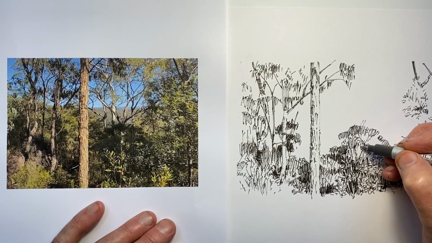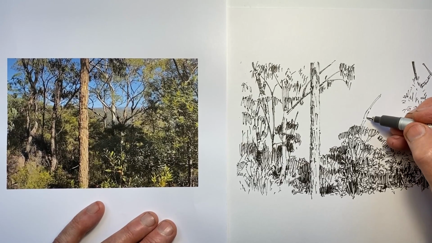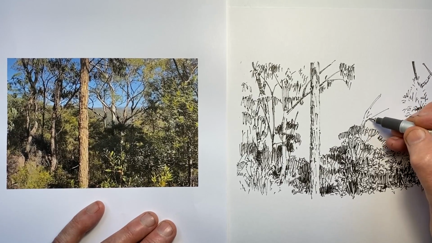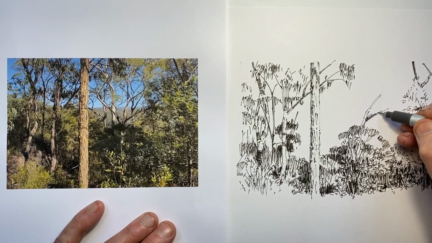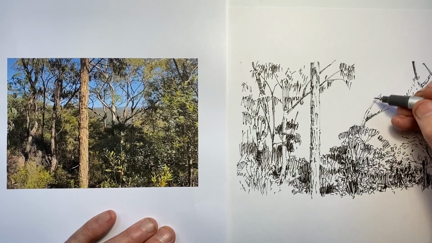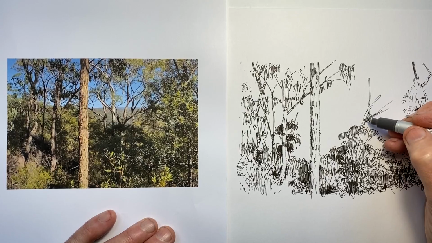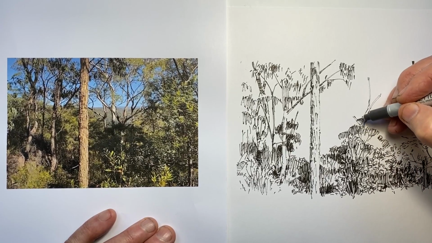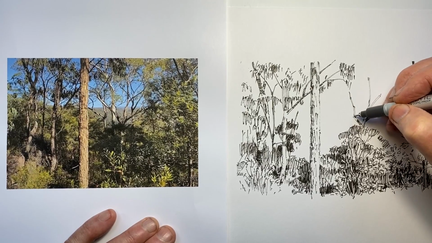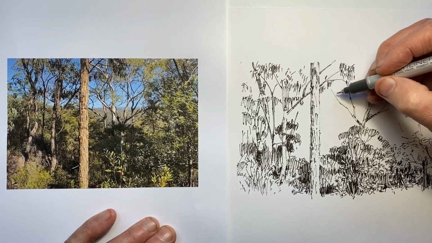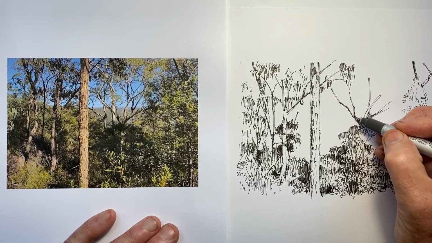Now I am using a series of pens with this, possibly even a 0.5, but certainly a 0.3, 0.2 and 0.1 Copic multi-liner. And so I suspect I've just swapped from a 3 to a 2 at this point. But we can also vary the intensity of our line, the width and thickness and the darkness of it, by the pressure we put on and by the angle we hold it to the paper. The paper we use also affects our capacity.